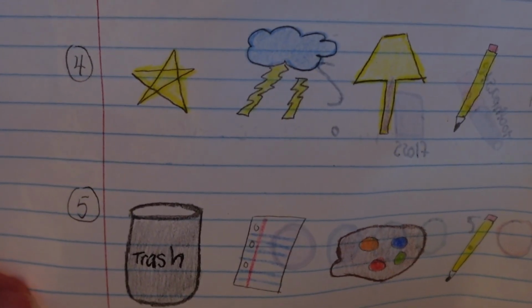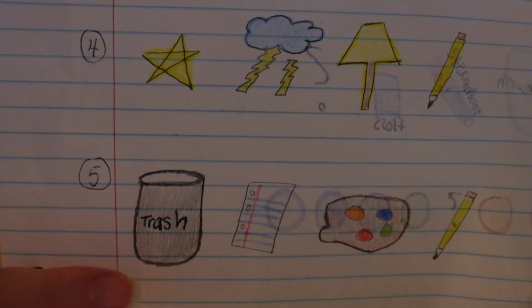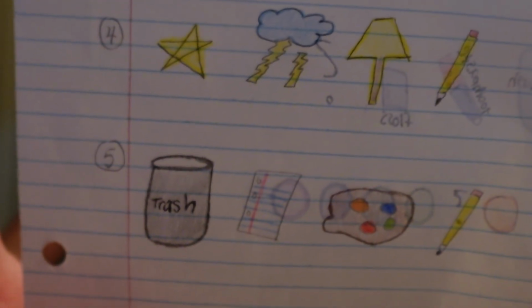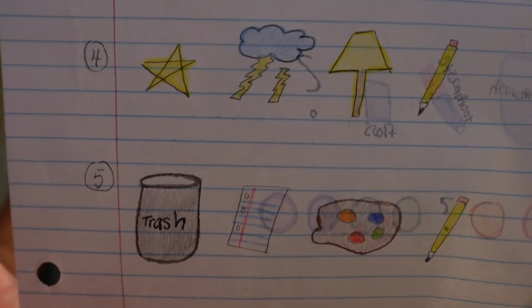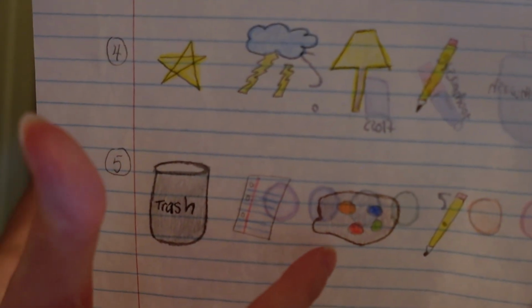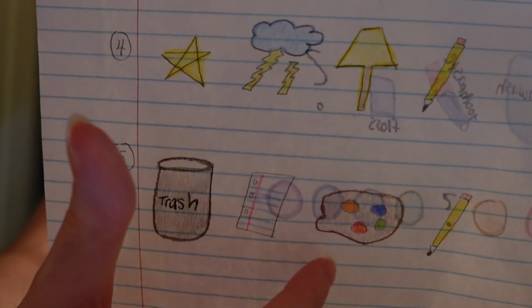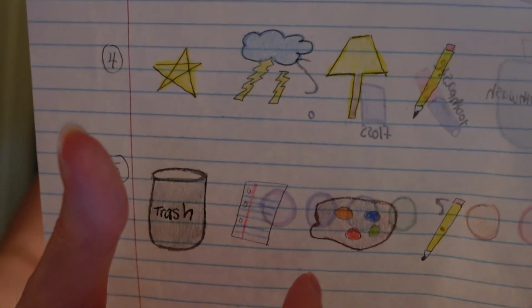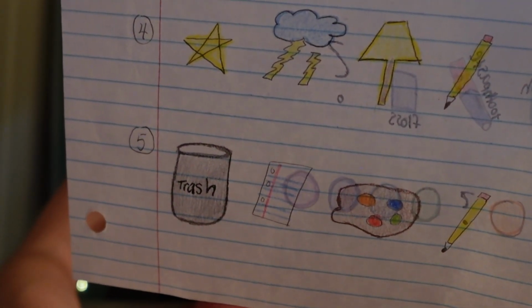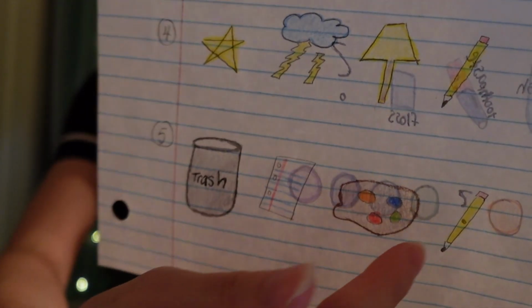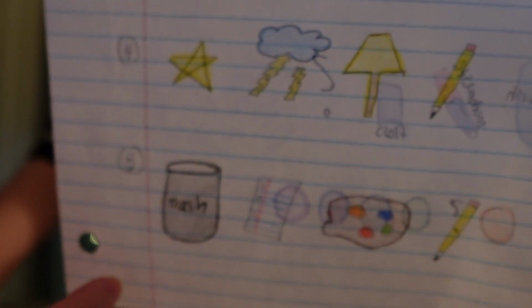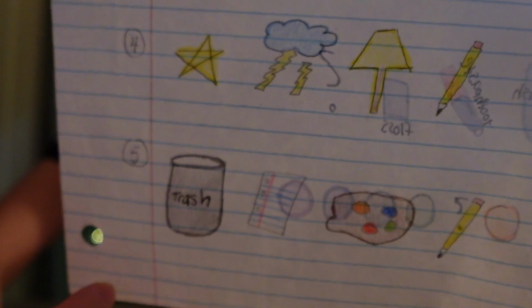For this next question, the odd one out is the trash can, because the rest of these objects you use to create things. This notebook paper you can write on, this palette you can use to paint, and the pencil you can write with. So these objects are all tools that you use to create, whereas the trash can is where you put things you want to throw away.